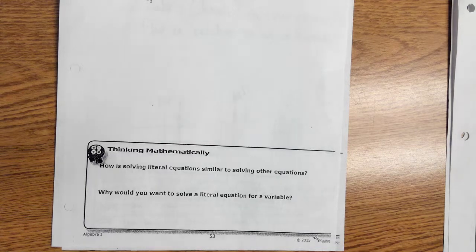Okay. Third topic. The following formula, oh, you love these, is used to find the area of a trapezoid. What equation can be used to find B1?